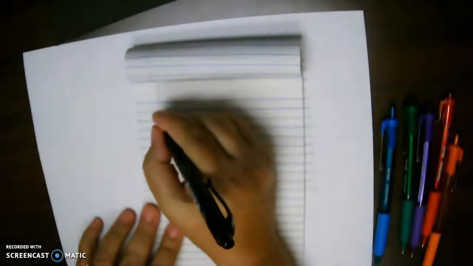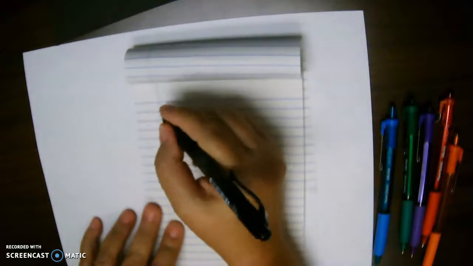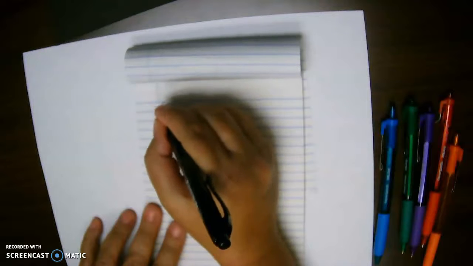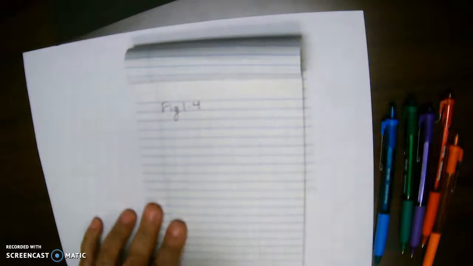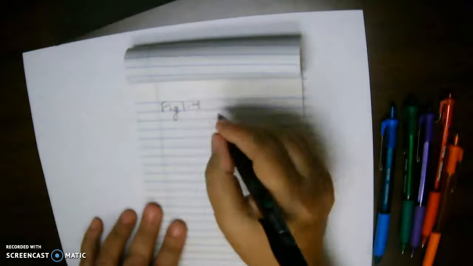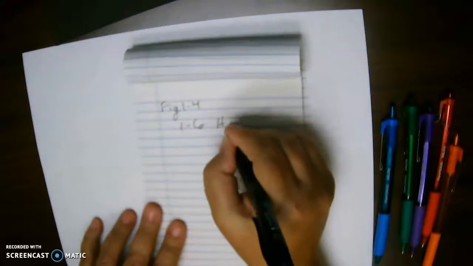So this is an example for how you need to do your assignment on homeostasis. I'm basically going to do my own version, or you could say copy if you would like, of figure 1-4. Let me write that on here, because the white paper is for the actual assignment. So it's going to be figure 1-4, and that is in your e-text in section 1-6 on homeostasis.